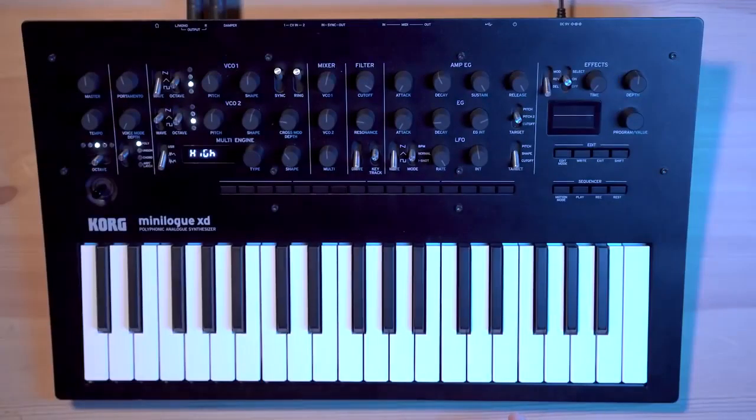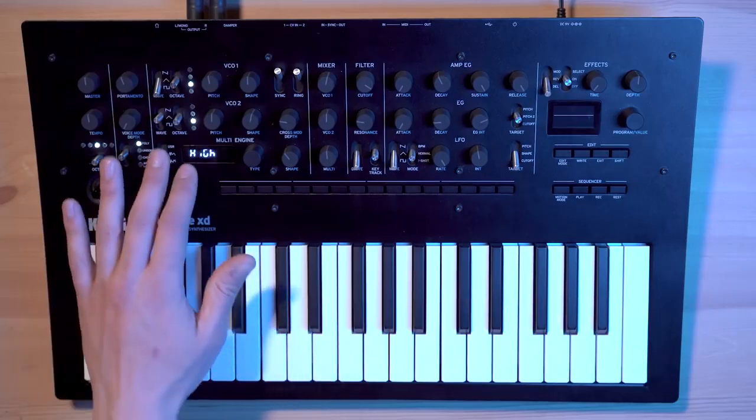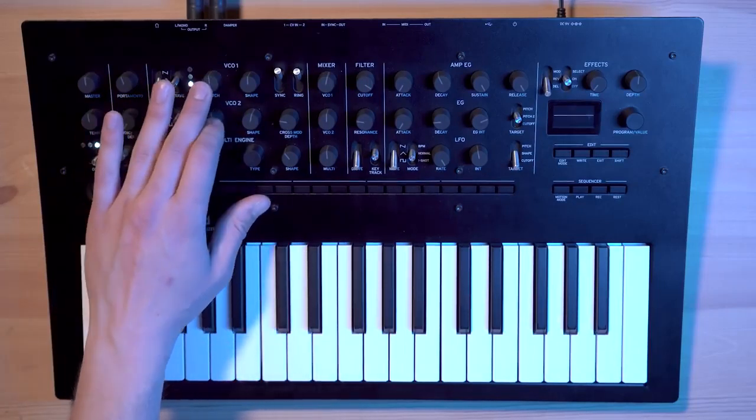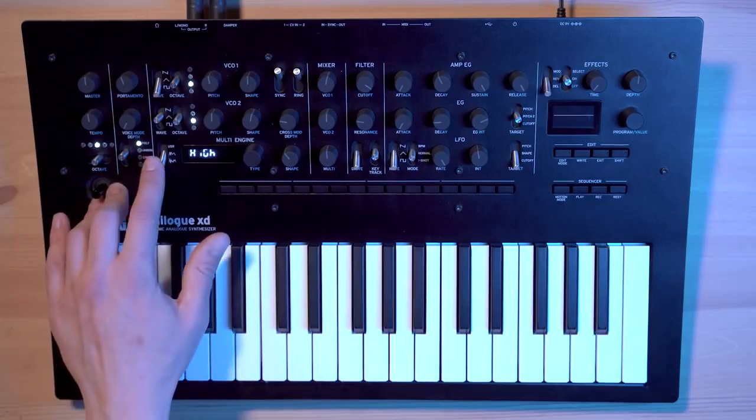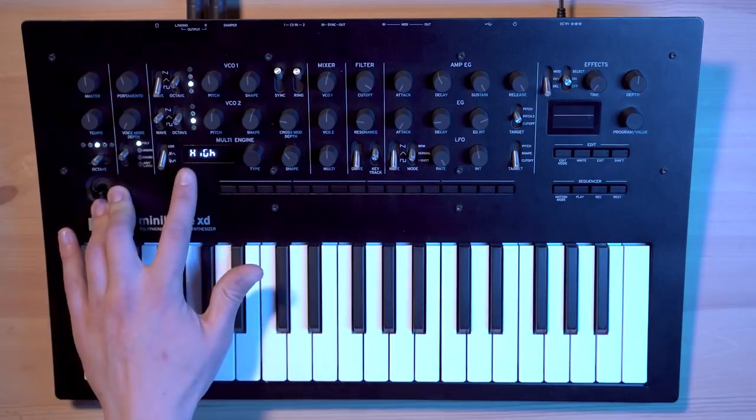So the multi-engine on minilogue XD is actually the same as the multi-engine on the Korg Prologue, and it's a digital oscillator in addition to the two analog VCOs, or voltage controlled oscillators, from the original minilogue, and it contains 3 modes. And by default that's going to be a noise mode.